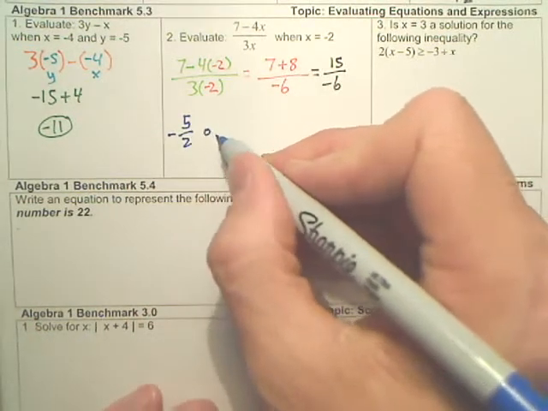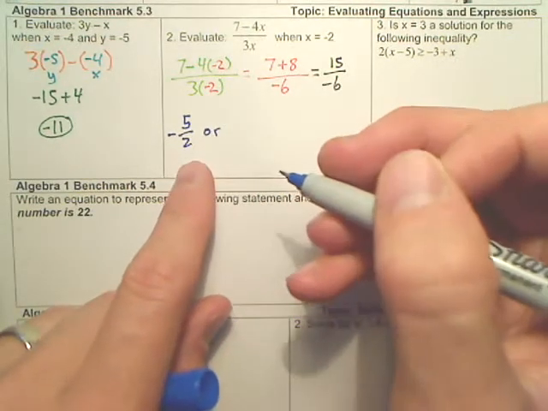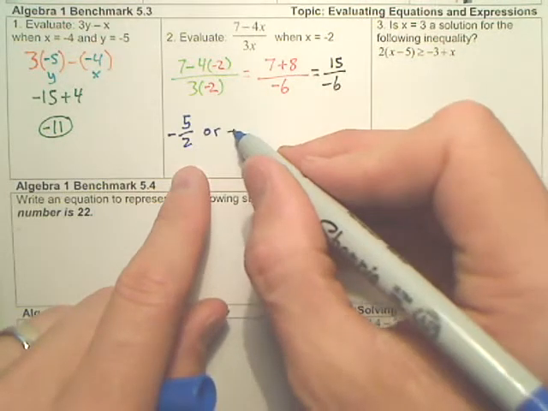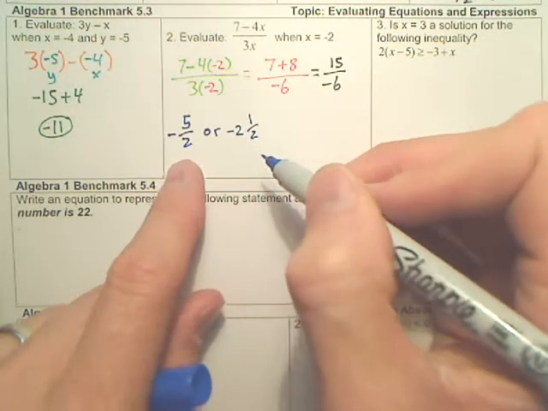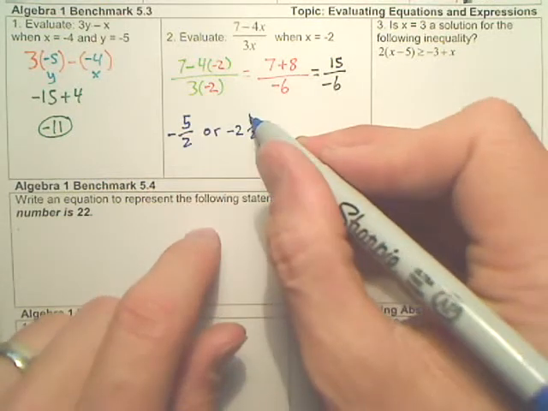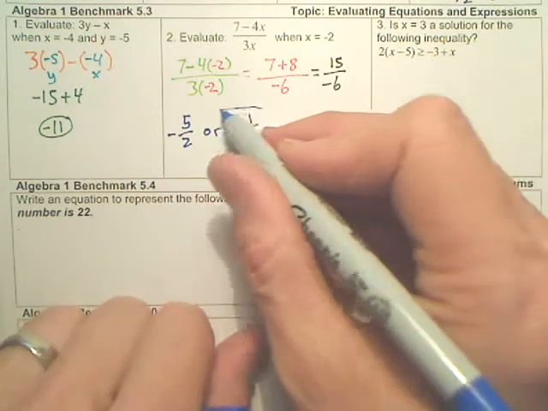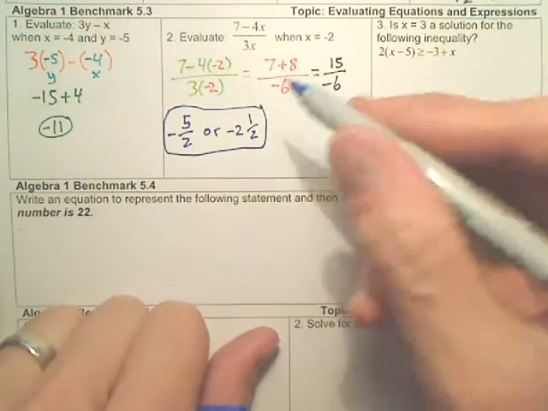So that's your answer. How could we rewrite -5/2? You can also write that as -2 1/2, because 2 goes into 5 twice with 1 left over. Both of those answers will work.